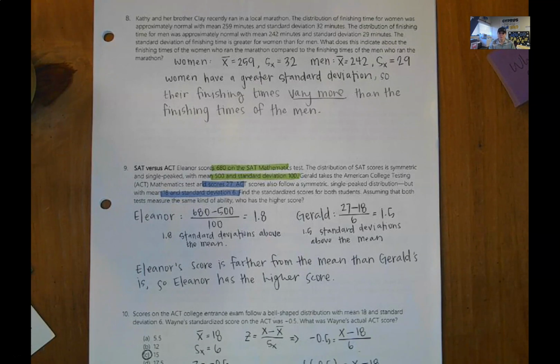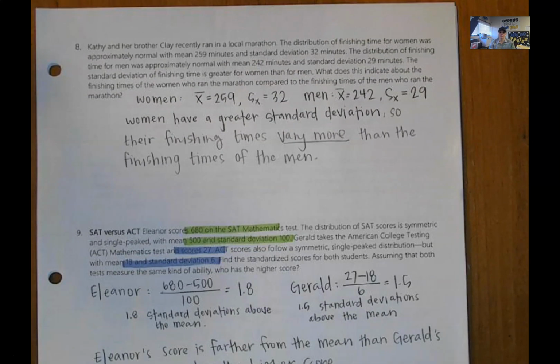So this says to me that the data values varied more for the women than the men. So women have a greater standard deviation, so their finishing times vary more than the finishing times of men, because standard deviation is a measure of spread.